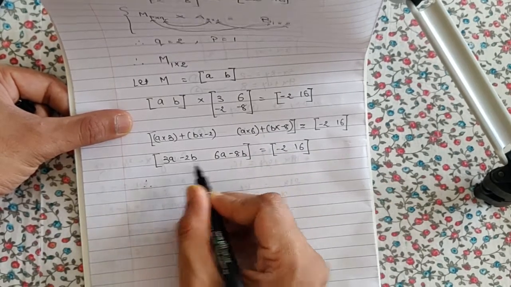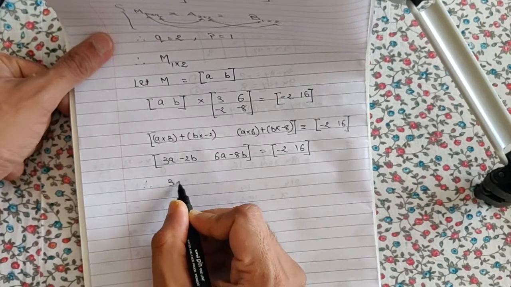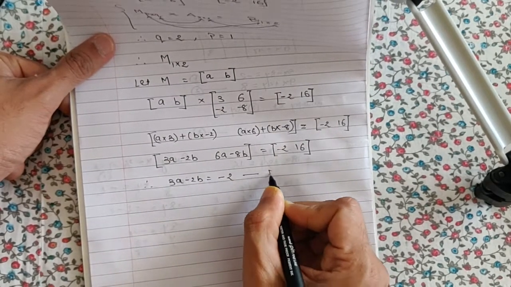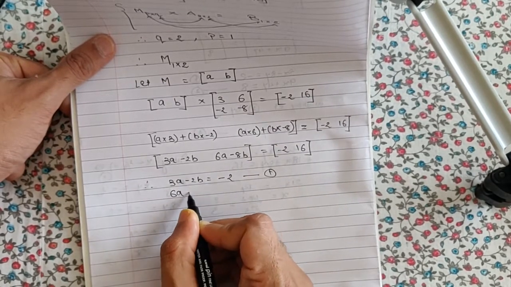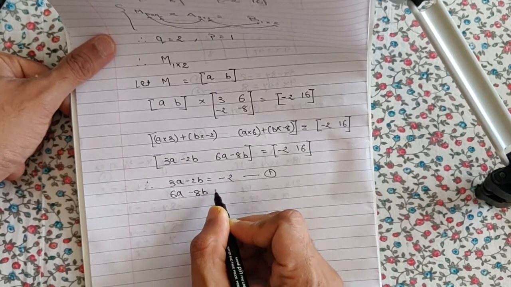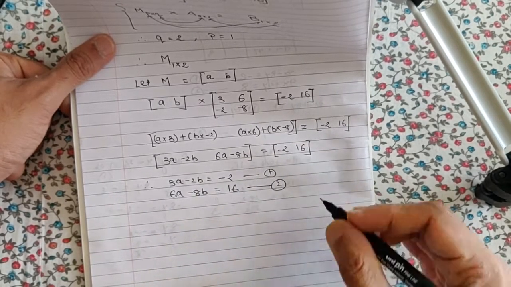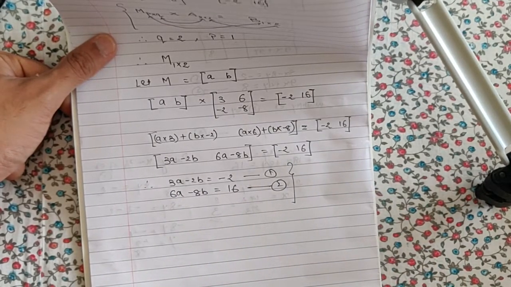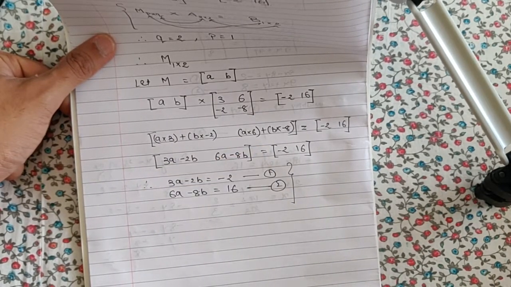And therefore equating, because these two are equal matrices, 3a minus 2b is equal to minus 2, equation number 1, and 6a minus 8b is equal to 16, equation number 2. So if you solve these two simultaneous linear equations, you should be able to find the values of a and b, which will give you the unknown matrix, right?